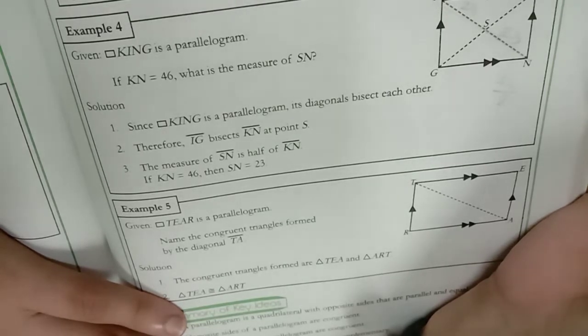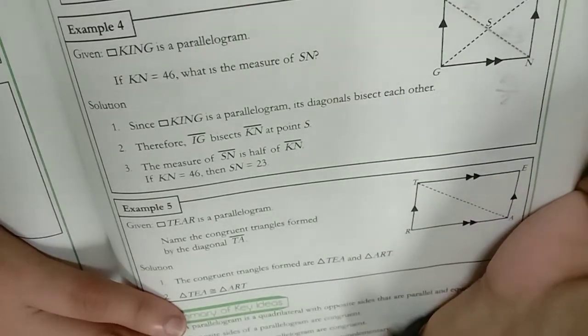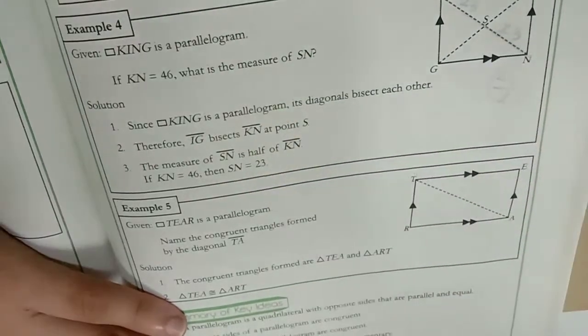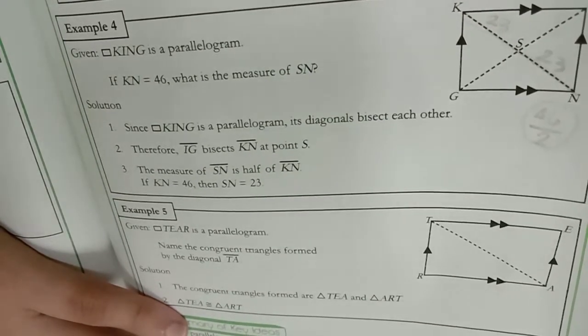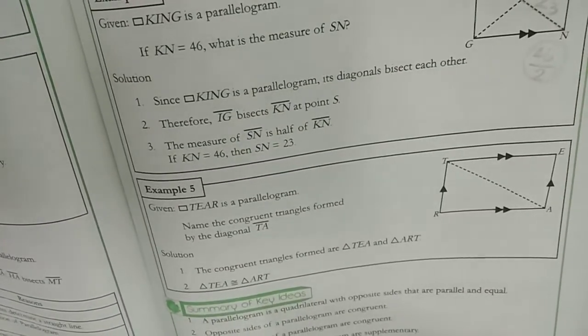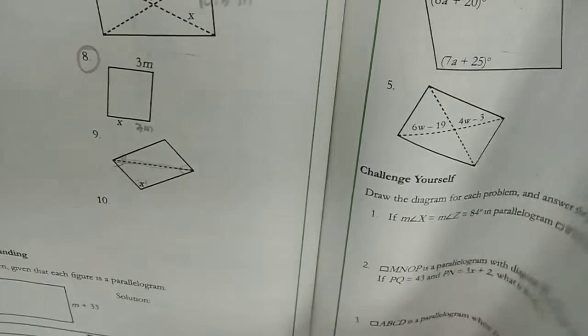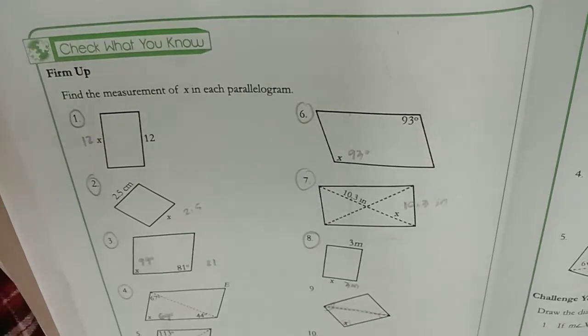So that when we add KS and SN, which is 23 plus 23, we get the full length of KN, which is 46. Okay, so ganun lang po. Ganun lang po paano hanapin yung diagonal. And yung kalahati ng diagonal. So, yun lang. Name the congruent triangles formed by. Alright. So, punta tayo sa next one. So, ito na-discuss ko naman na to kung paano kunin. Okay? So, that is pinagawa ko.